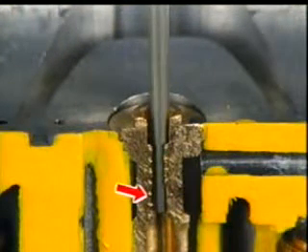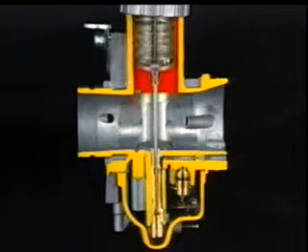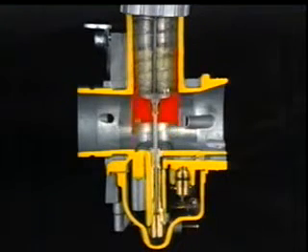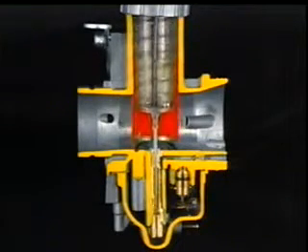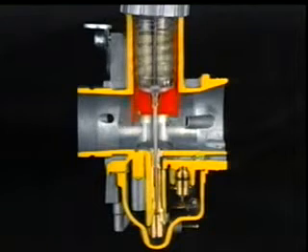As the jet needle moves upward, the passage through which the fuel moves gradually grows larger, increasing the amount of fuel drawn into the engine. Thus, in the VM-type carburetor, the up and down movements of the throttle valve and jet needle are what determine the amount of fuel-air mixture supplied to the engine.